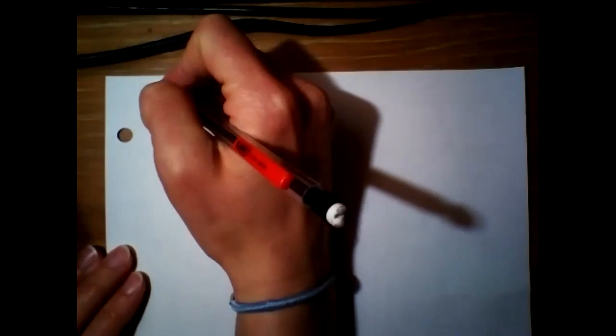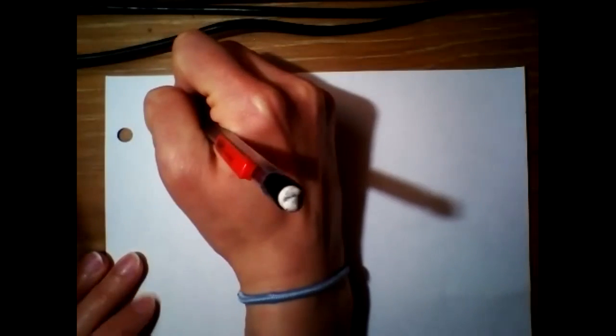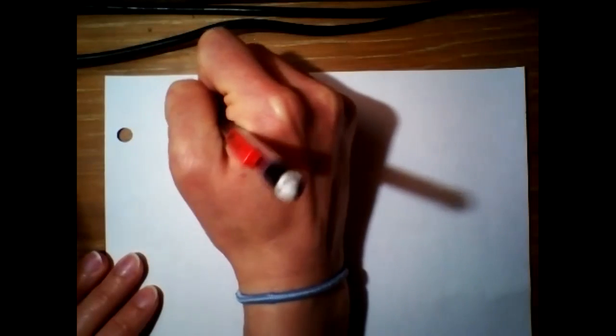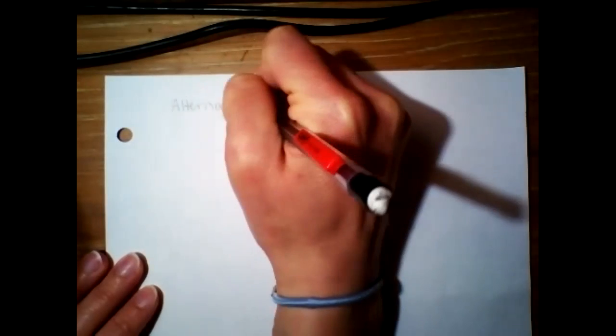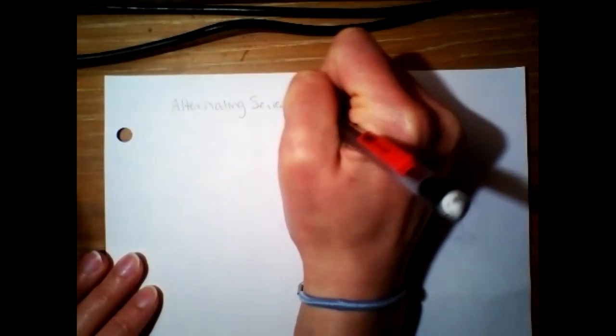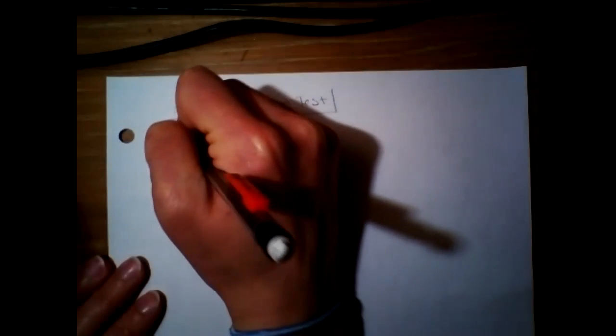So the last time that I saw you guys, what we did were alternating series, the alternating series test. You don't have to write this down because you would have this in your notes already. I'm just trying to do a recap from 2 weeks ago. All right, so for the alternating series test, 3 things have to happen.